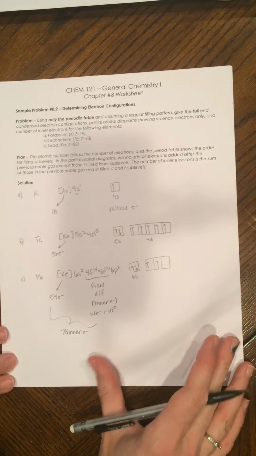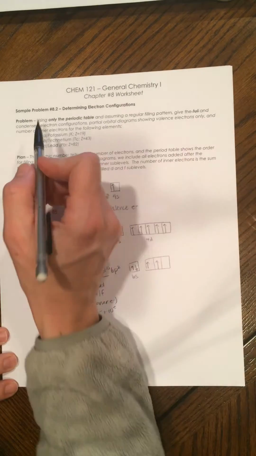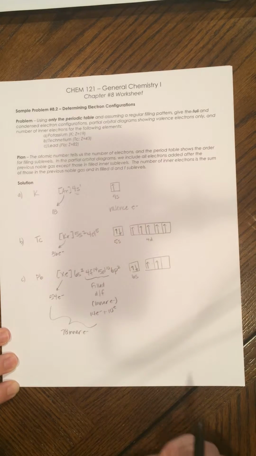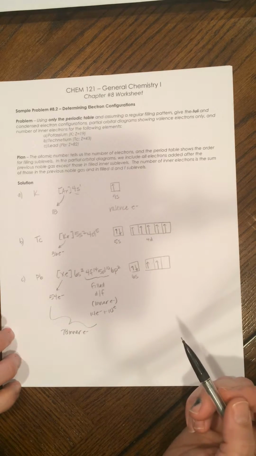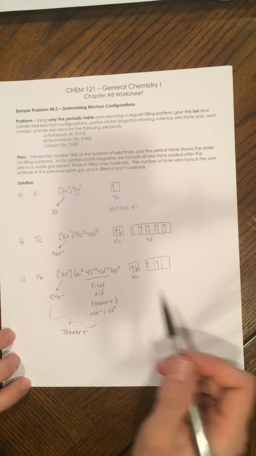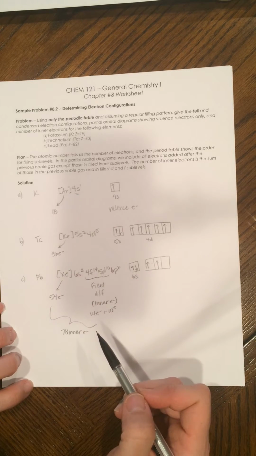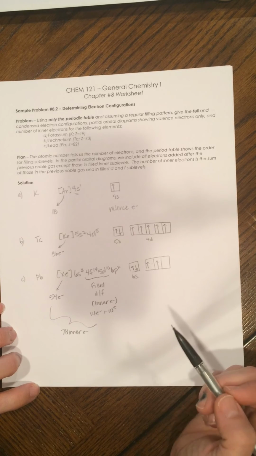So again, some practice here. I'm only going to ask you to draw condensed electron configurations. If you want to draw the full one out, you'll get credit for it, but I don't want to encourage you to worry about drawing out that much. It's more important to recognize what core electrons are, because core electrons tend to not participate in chemical reactivity.